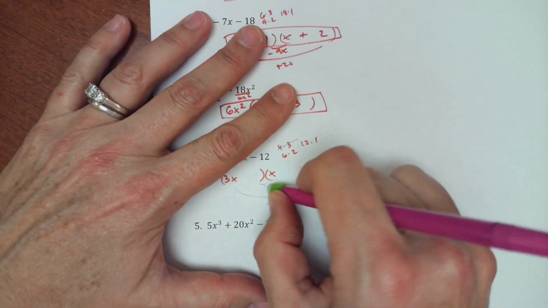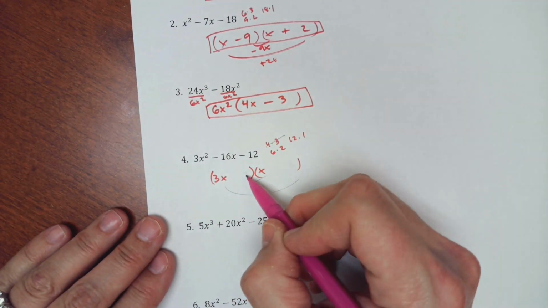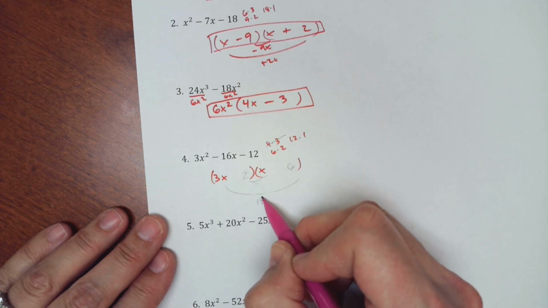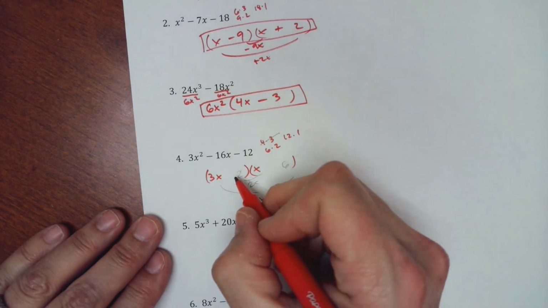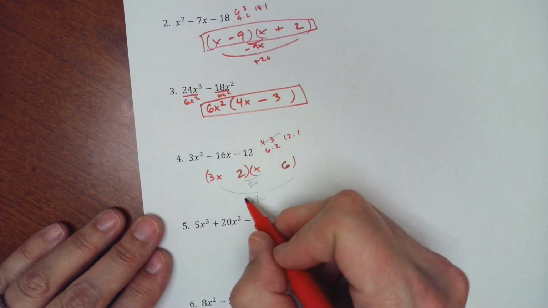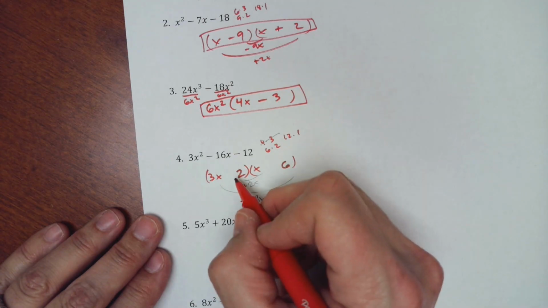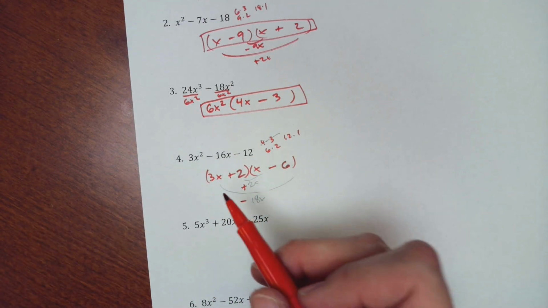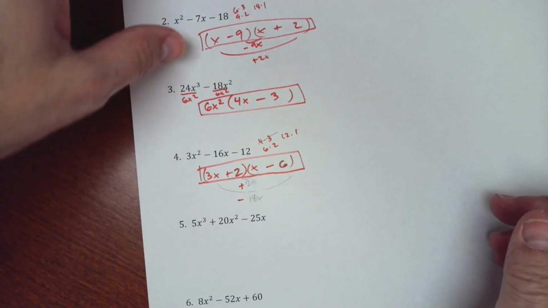All right, so let's try 6 and 2. I can't put 6 here because 3 goes into 6, so I'll try 2 here and 6 there. All right, I think I have it. 18 and 2, that can make me a 16. So I got 2 here and 6 there. I want my 18 to be negative and this to be positive. That way I get a negative 16. And this is still a negative 12. So you just do one last check of the end to make sure you didn't ruin something.